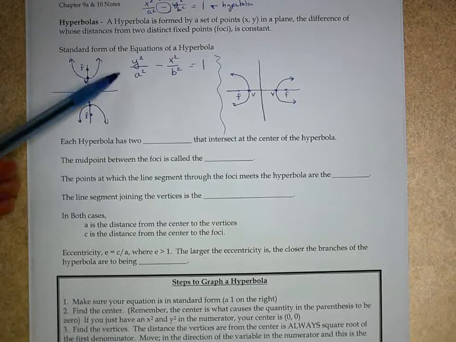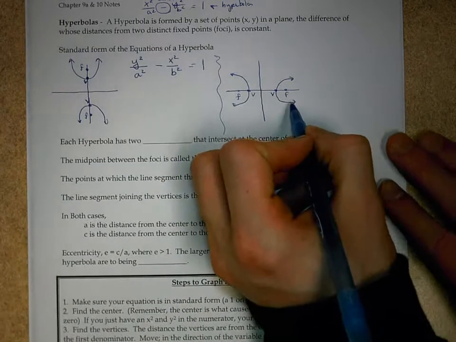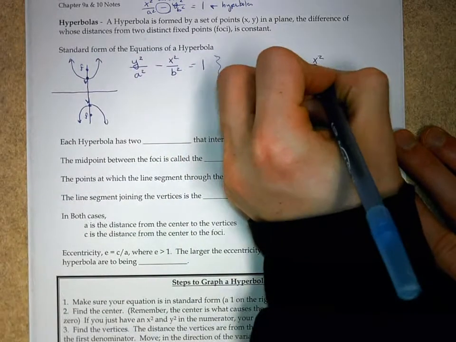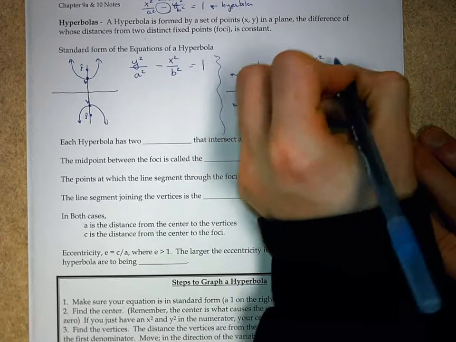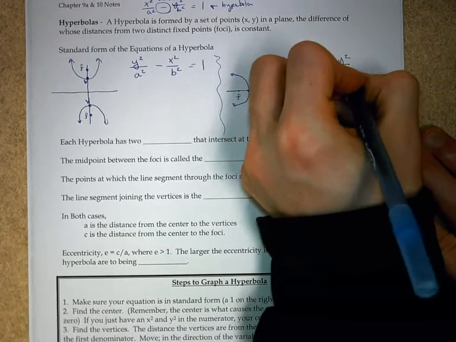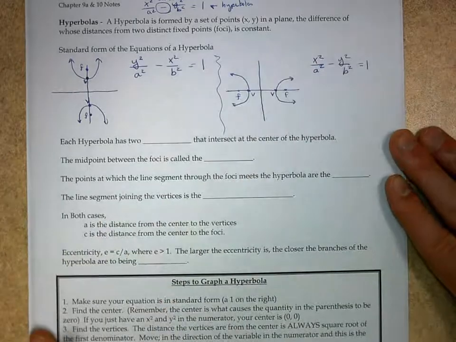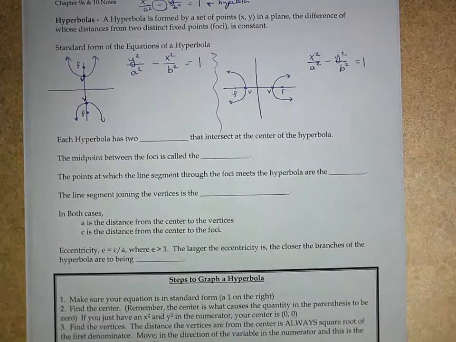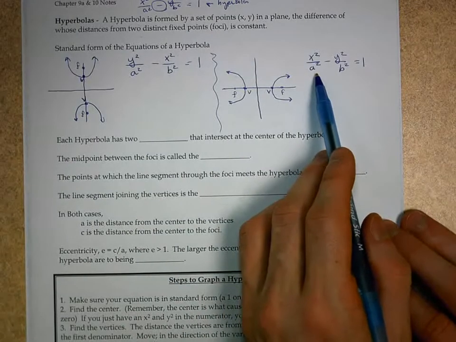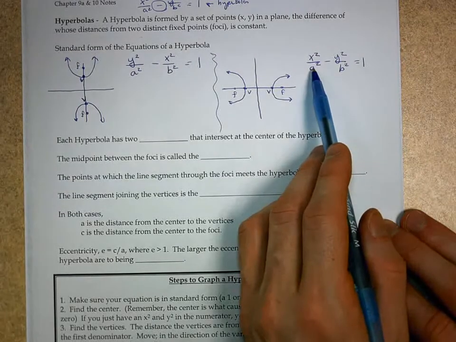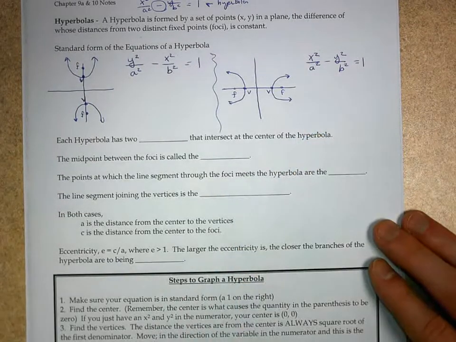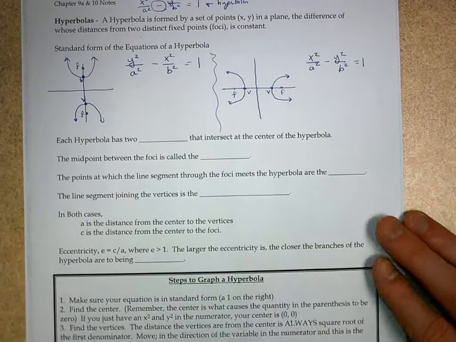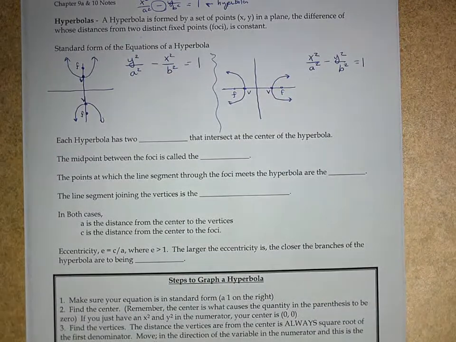So here it's in the y direction. My second equation right here would be x squared over a squared minus y squared over b squared is equal to 1. Once again, notice the a squared is always going to be the first denominator of the hyperbola, and the a squared is underneath the x squared, which tells me it's going to open in the x direction.